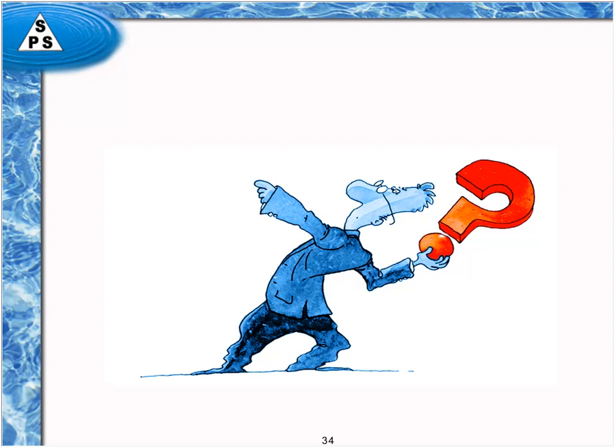Looks like we got another question here. What techniques or procedures are needed to remove biofilm? Well, we sort of dealt with that.